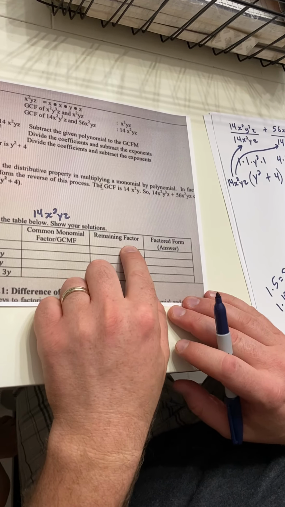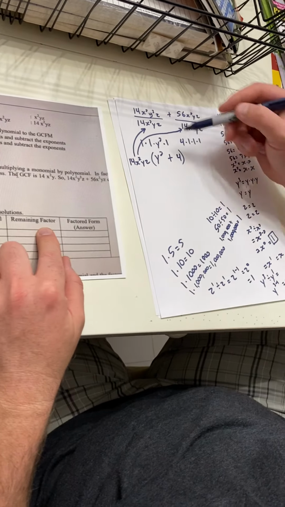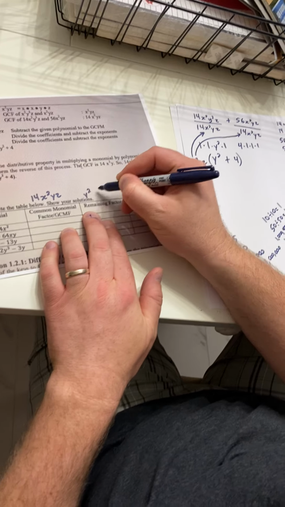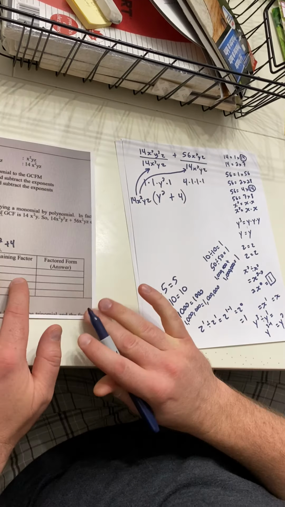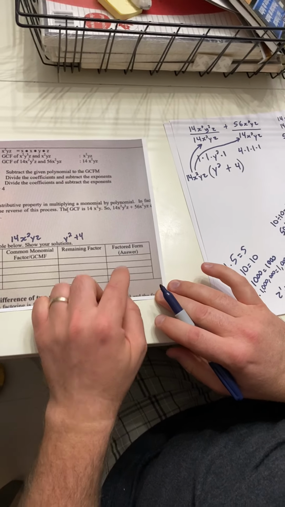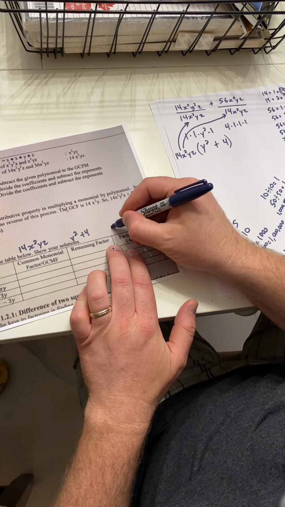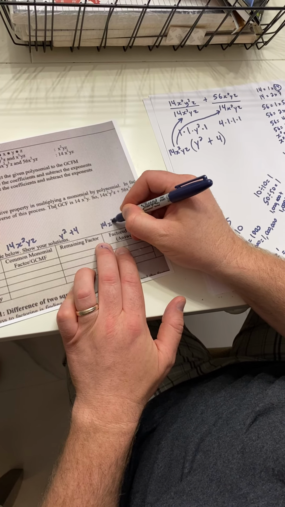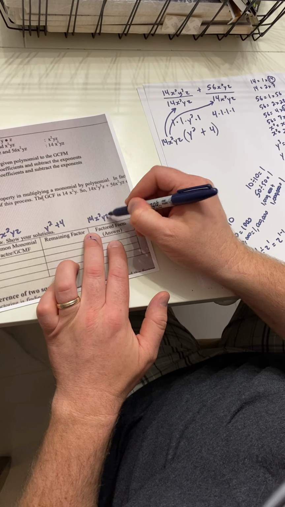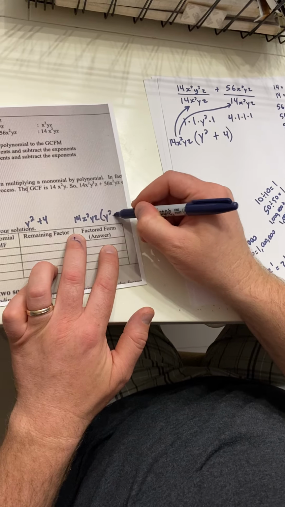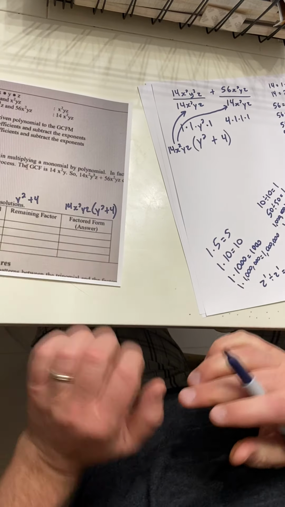Now, the remaining factor is what was left over when I divided. So that becomes y squared plus 4. And now the factored form, the answer, is 14 x squared yz, sorry if it's messy, times y squared plus 4.